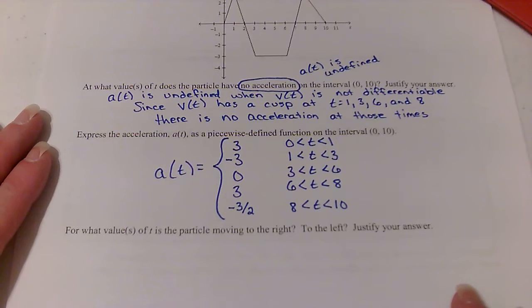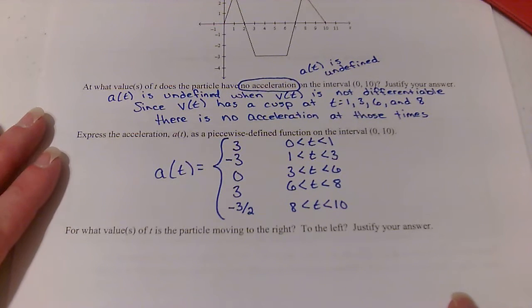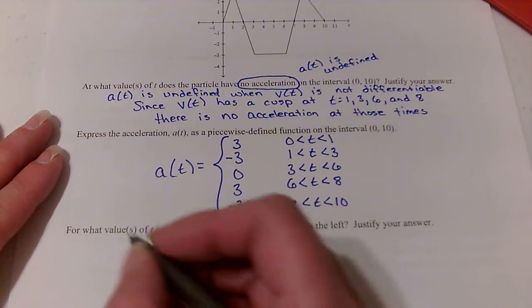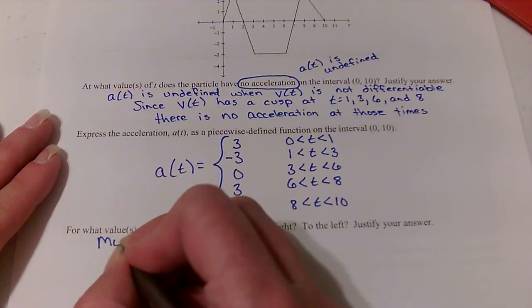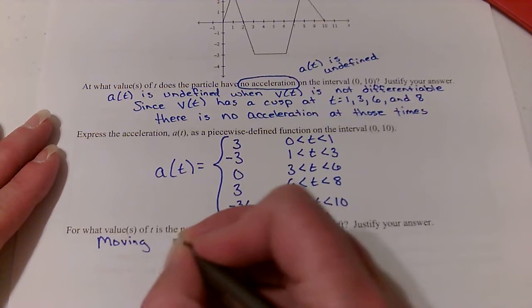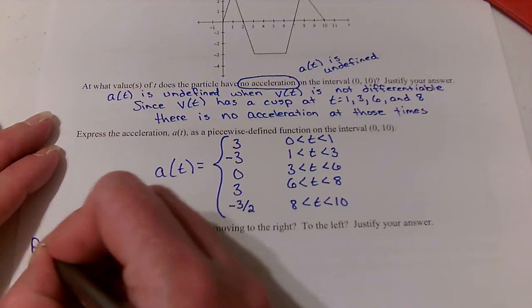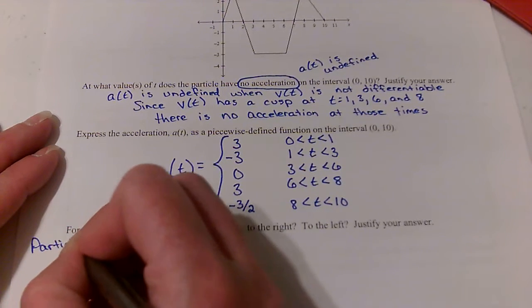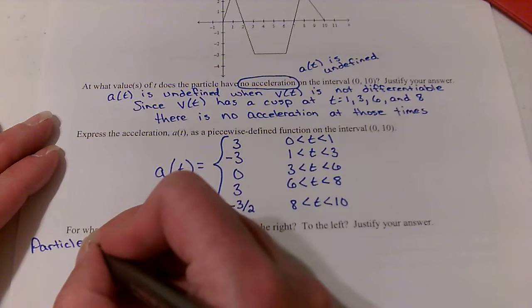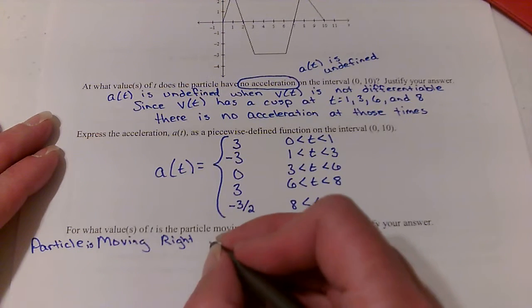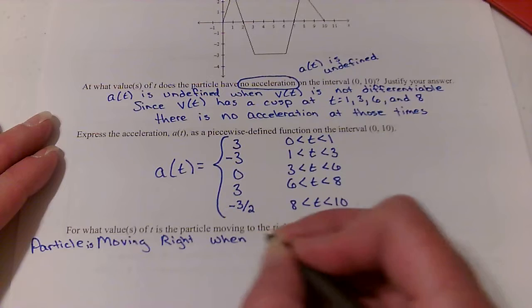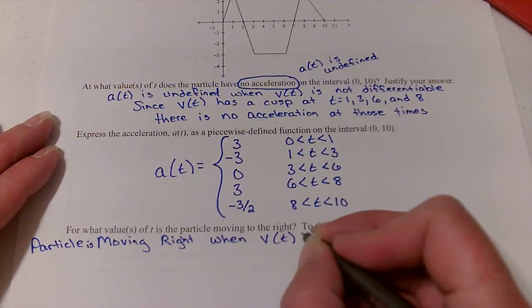For what values of t is the particle moving to the right? Okay, so particle moving right. Better English if I said the particle is moving right when the velocity is positive.